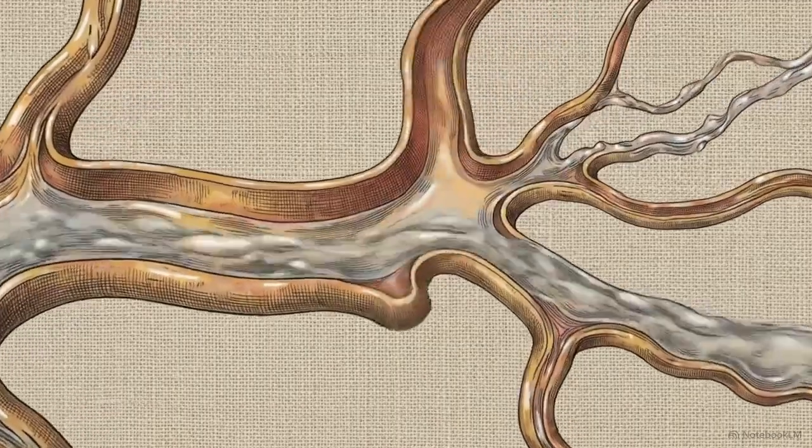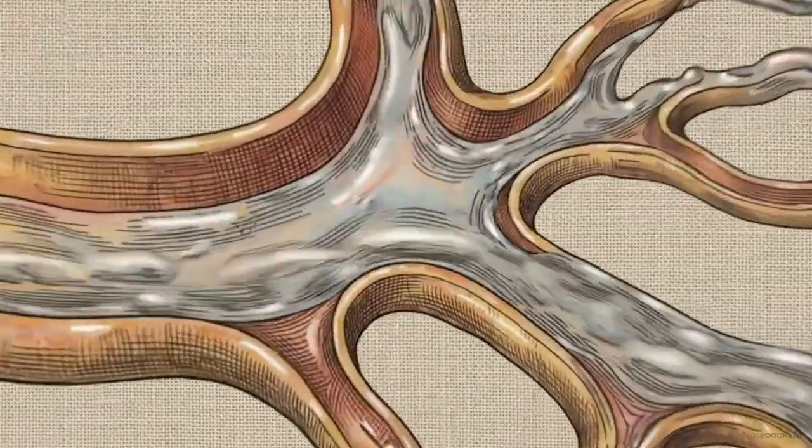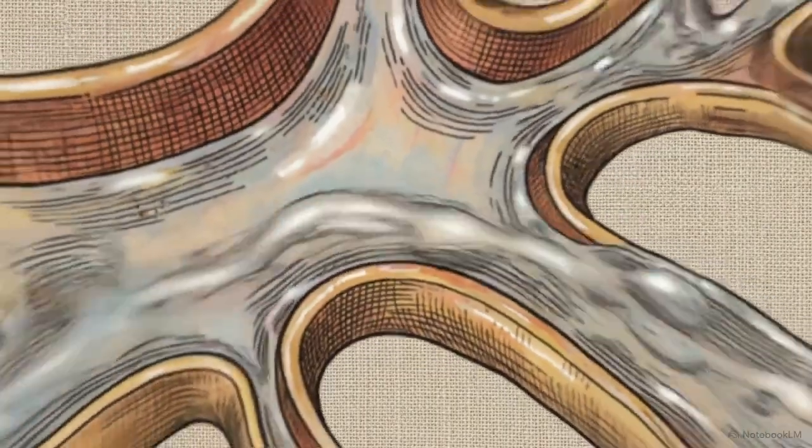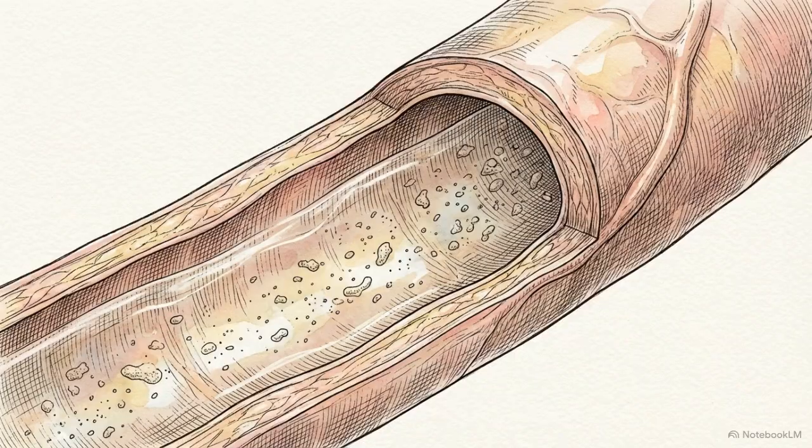Every single day, your body produces up to 1.5 liters of a highly specialized fluid. It flows continuously through a massive microscopic network of branching organic channels. This is the human salivary exocrine system.